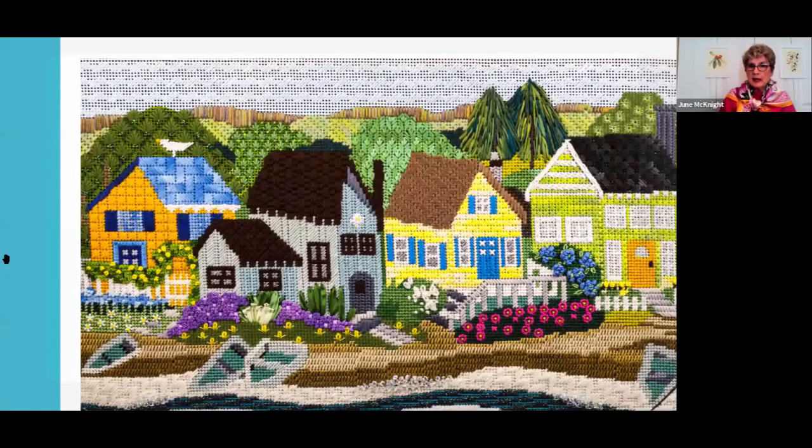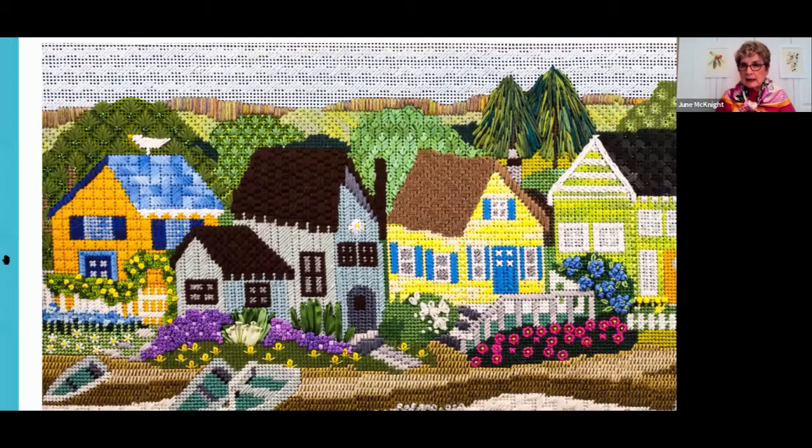You can see that I purposely left the sky area a quite delicate open work canvas because I'm trying, as a stitch artist, to say that we're doing things in the background, in the foreground, and the middle ground. The foreground is going to be much juicier because the middle ground, all these houses and trees, are very abundant with stitches.